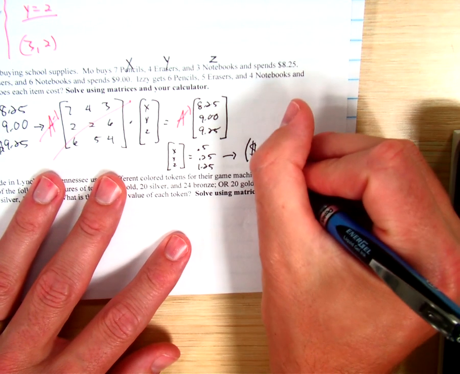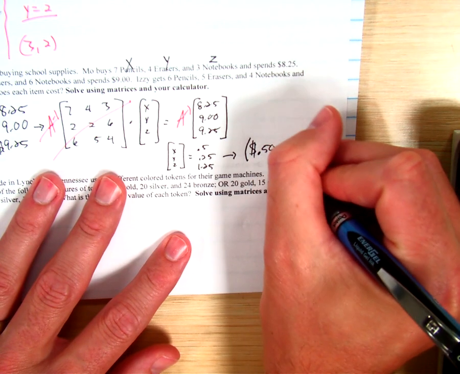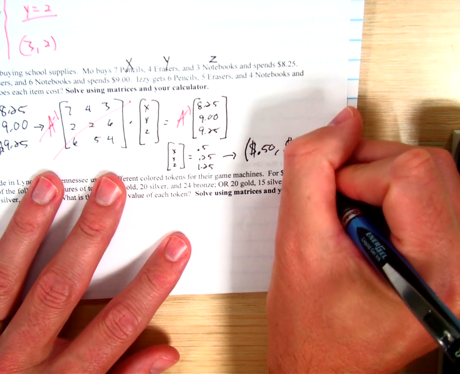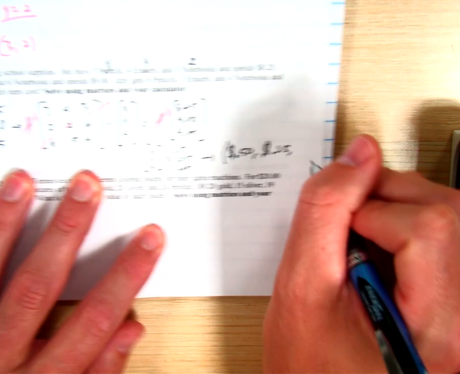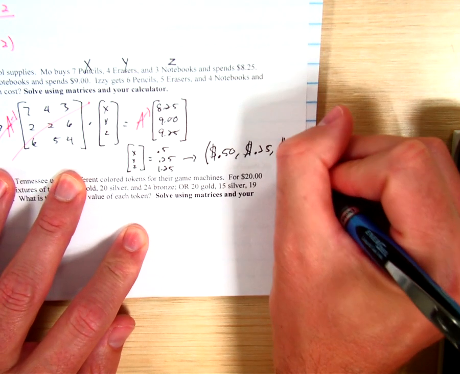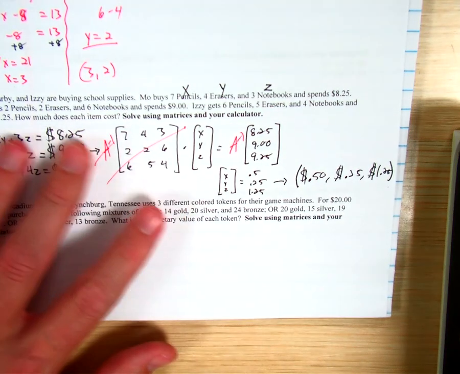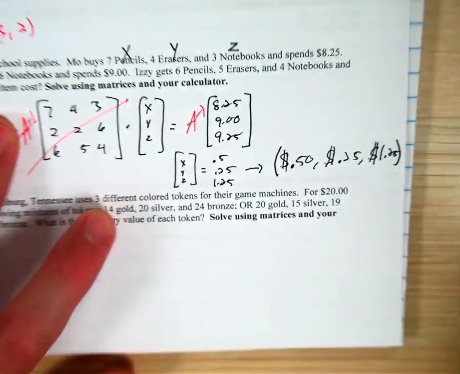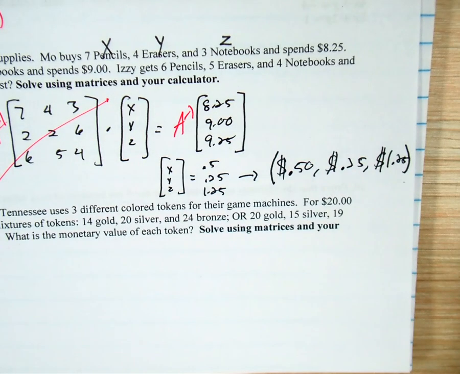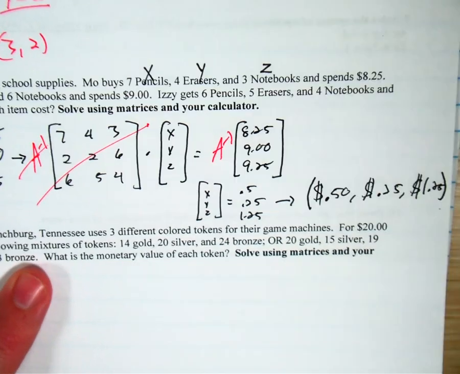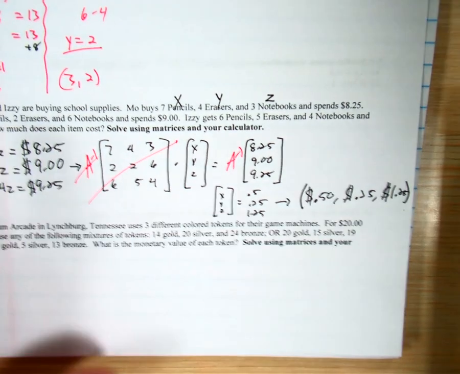So 50 cents, 25 cents and $1.25. There we go. A lot of writing with the matrices. All right, turn the page.